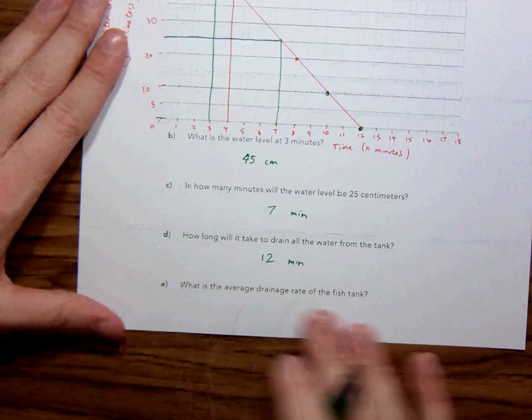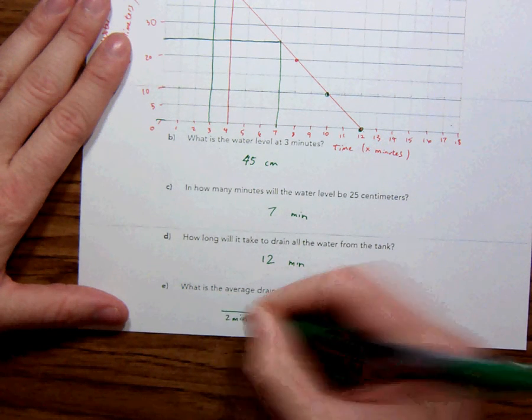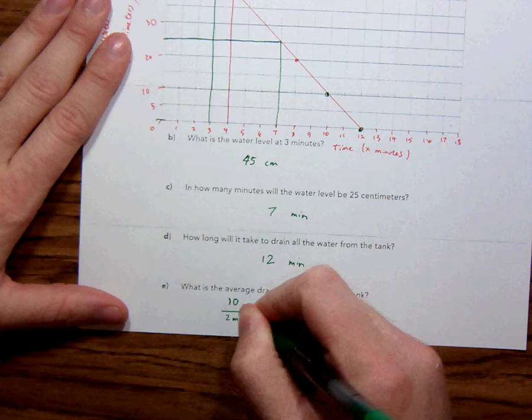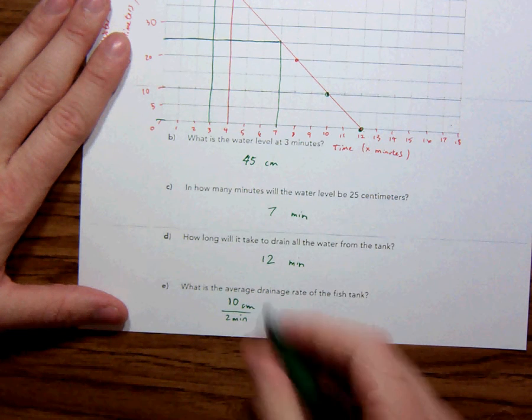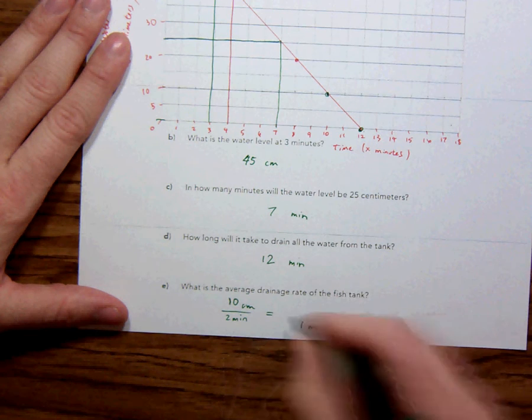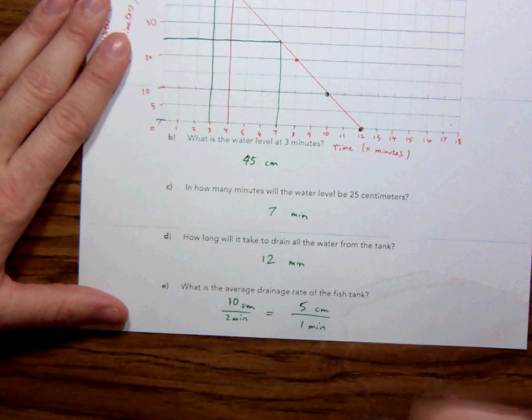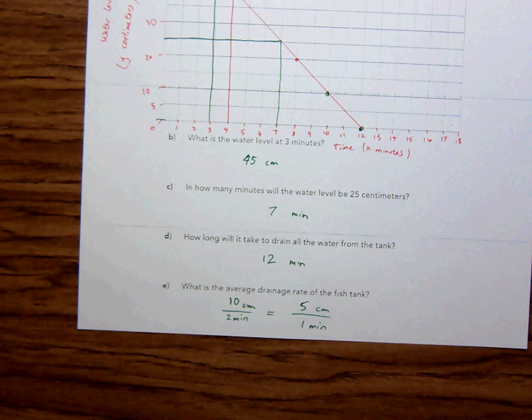And what's the average drainage rate in the fish tank? We already said every 2 minutes it drains 10 centimeters. So I want this to be 1 minute. So go from here to here, you divide by 2. 10 over 2 is the same thing as 5 over 1. So 5 centimeters per minute. And that's the review.